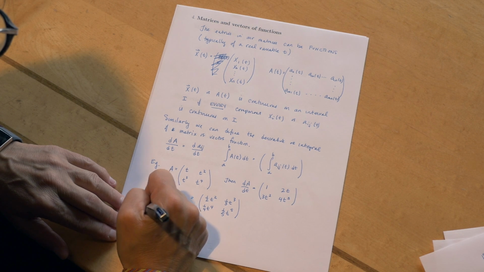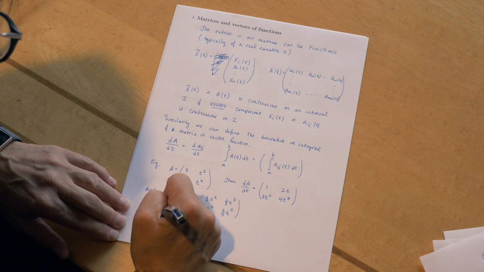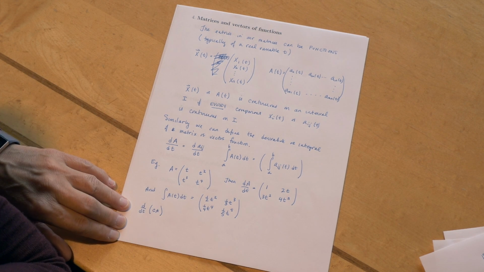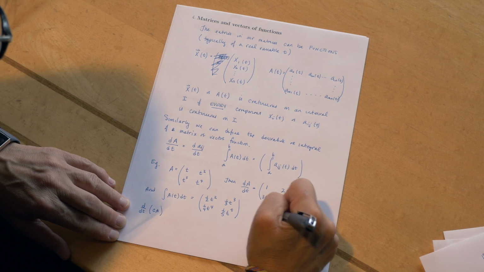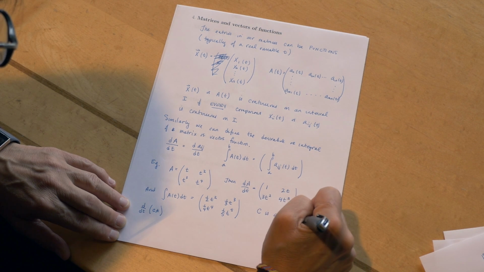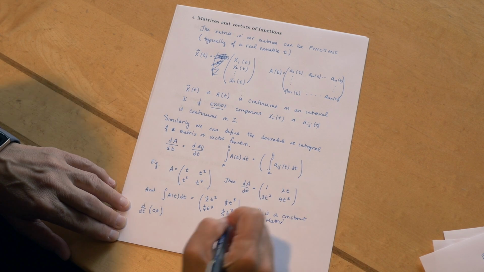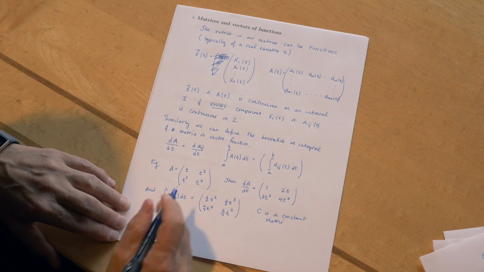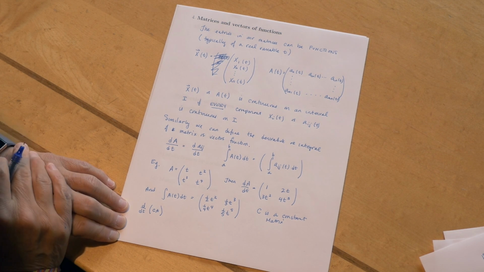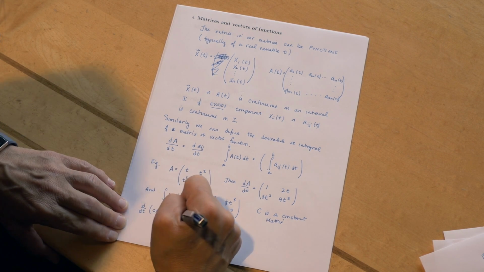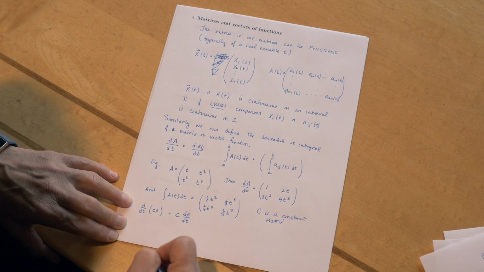If we take the derivative with respect to t of C times A, where C is a constant matrix, so let's identify that. C is a constant matrix. Well, that's a matrix just filled with numbers only. Then, in the same way that if I take the derivative of a constant times a function, it's the constant times the derivative of the function, it works exactly the same way. So that will be equal to the constant times the derivative of A with respect to t.